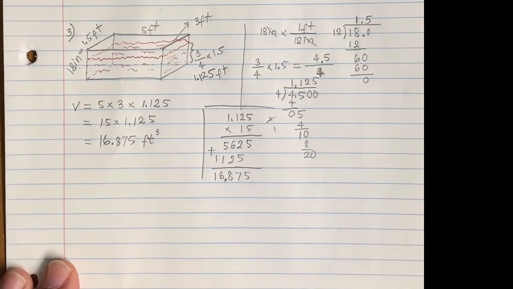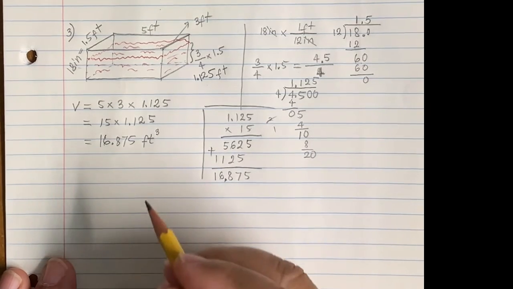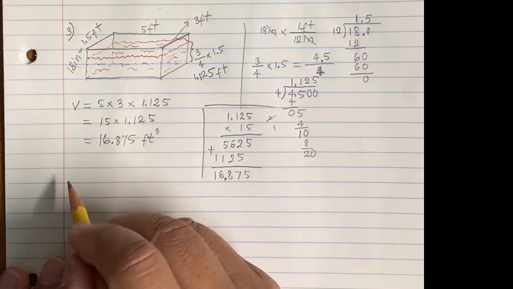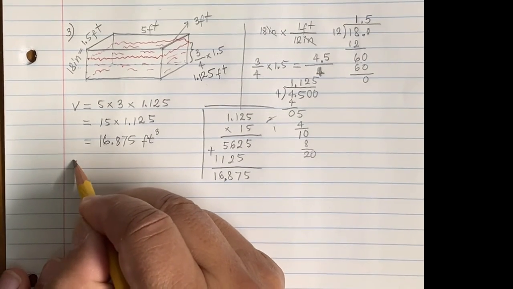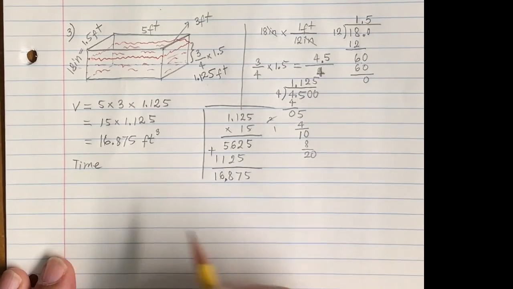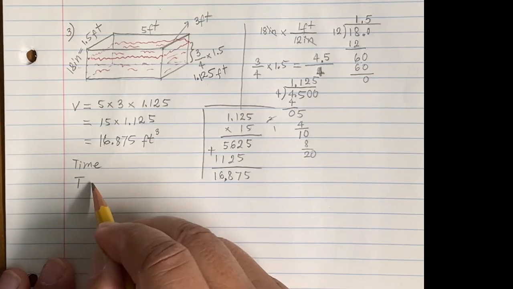Now we need to find out the amount of time it takes to drain all the water out. So here's what we need to do. So the time, that's what we need, okay? Let's call it T for time.